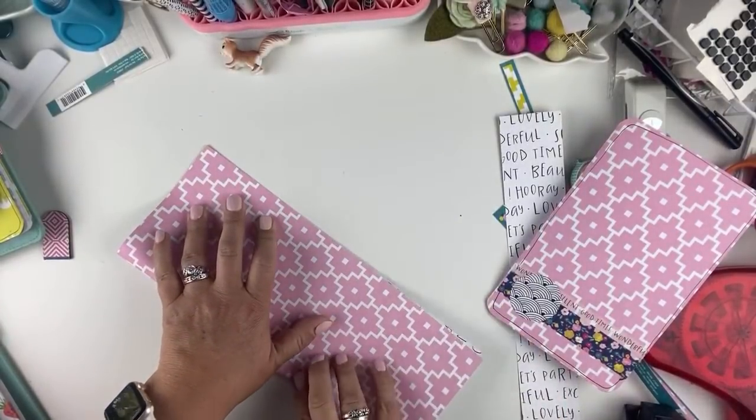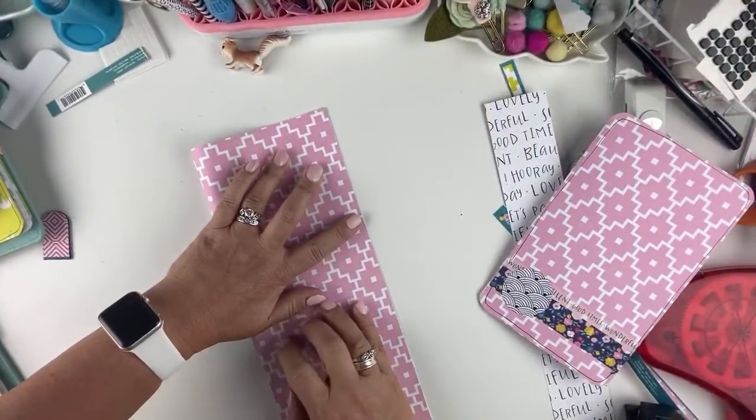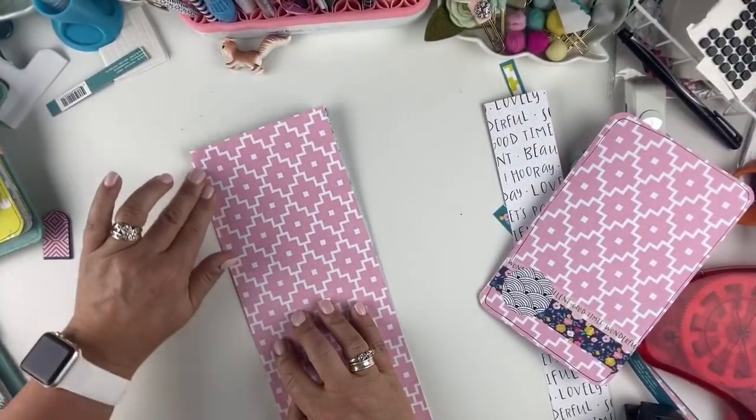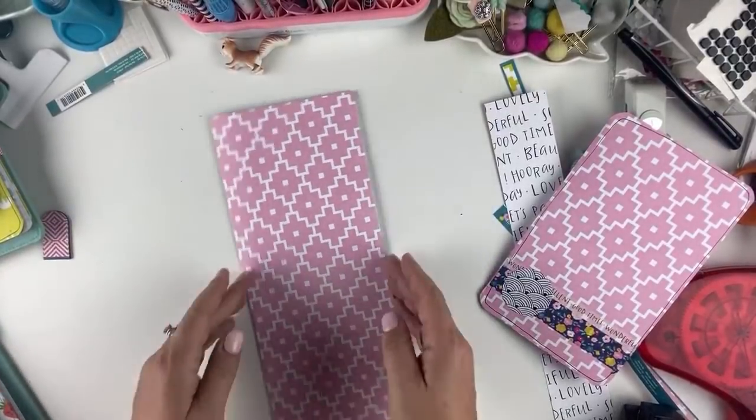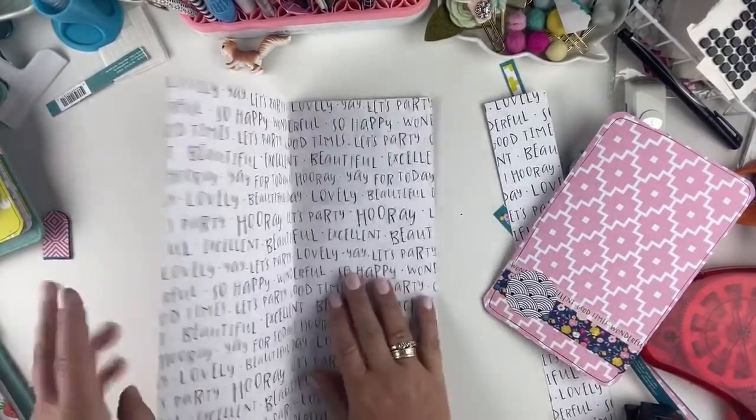So my first fold was to make it 8 inches tall. My fold right here is now to make it 8 1/4, or my fold right here is now to make it 5 inches wide. Is that clear? Are we good with what we've done so far? Let me back up for a sec.